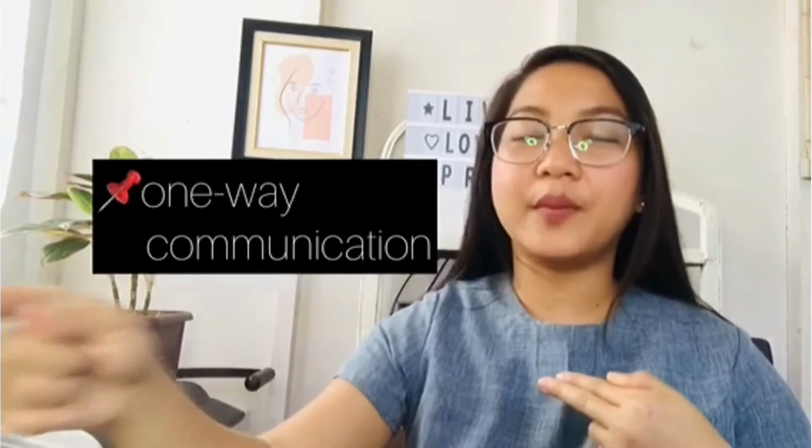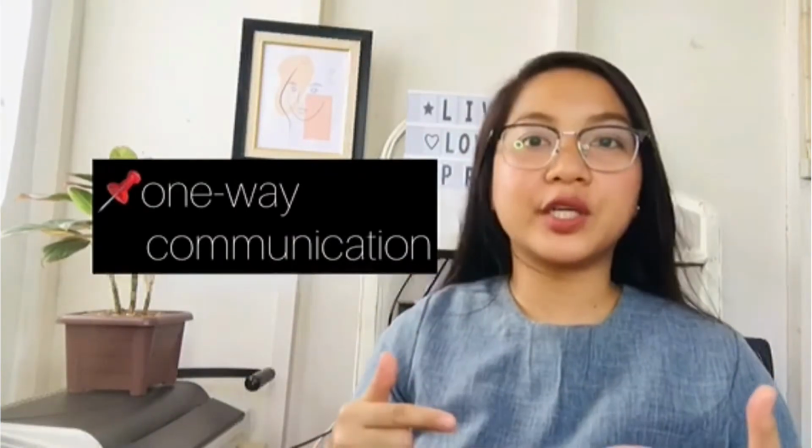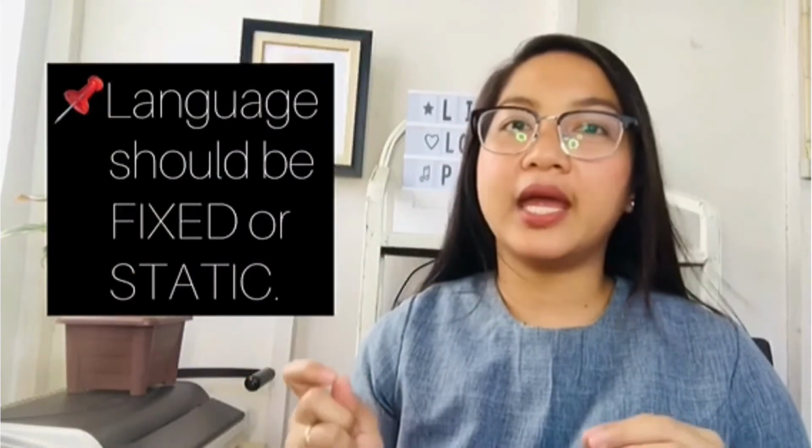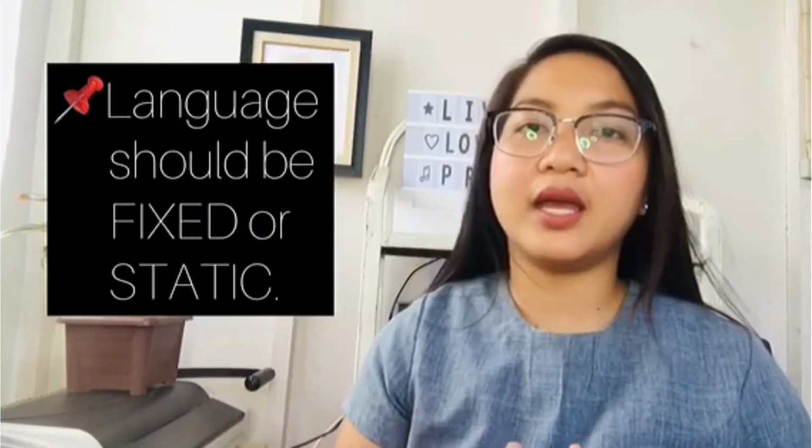For the fourth communicative style, you have the frozen communicative style. Unlike the three, intimate, consultative, and casual, which are two-way communication between the listener and the speaker, the frozen is just one-way communication, meaning the speaker is talking but there's no need for a response from the listener. From the word frozen, the language should be fixed, and it's based on cultural, traditional, or religious beliefs.